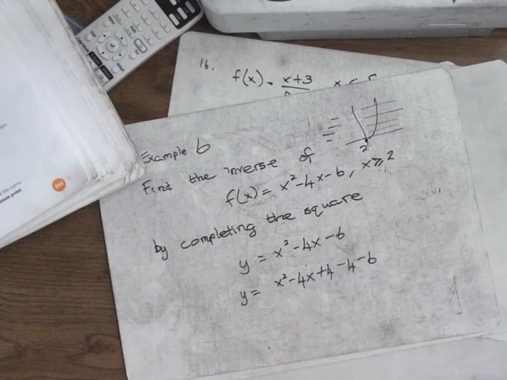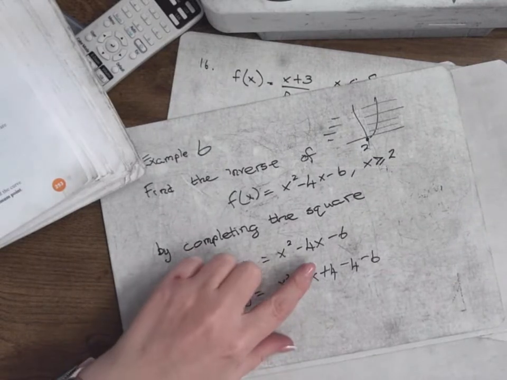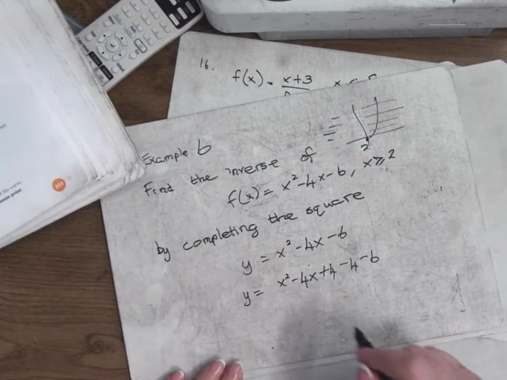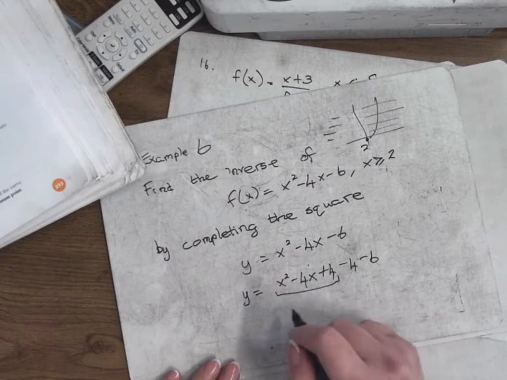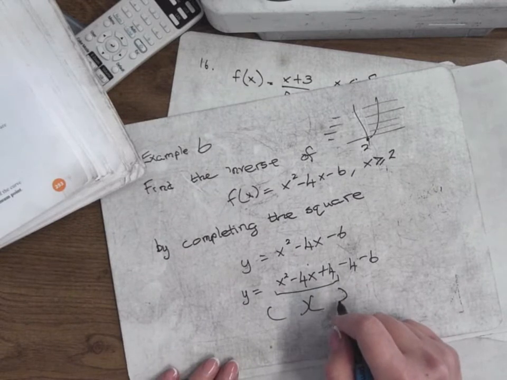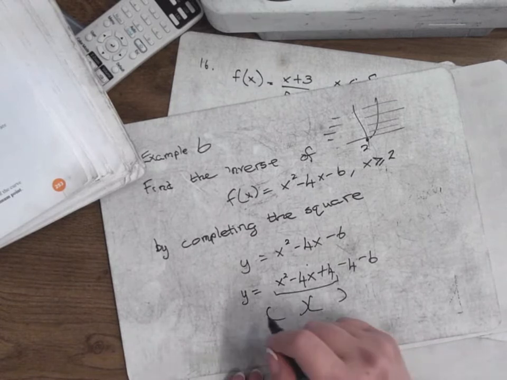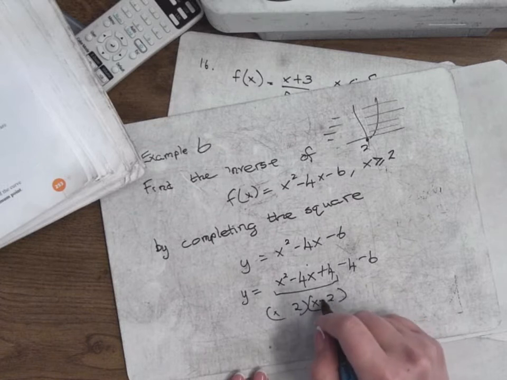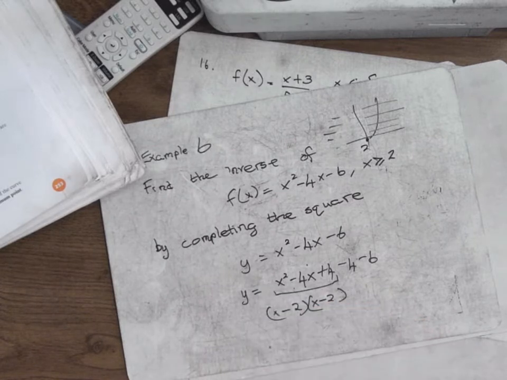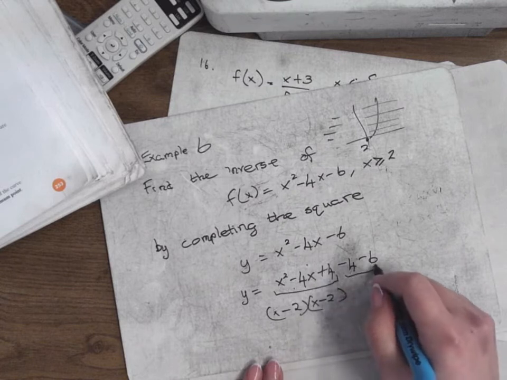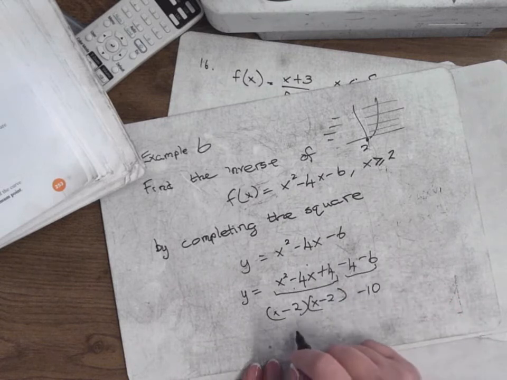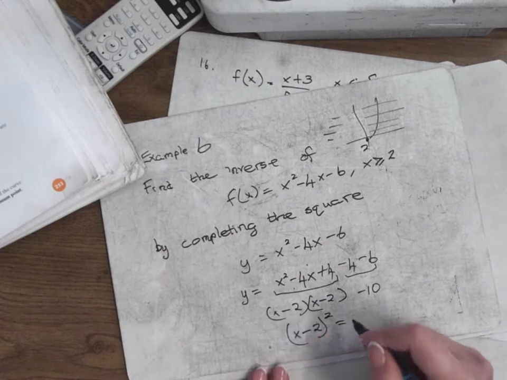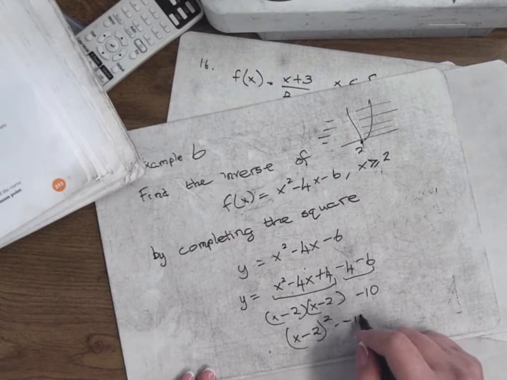Do you remember completing the square? You take the coefficient of x, square it, add it on, subtract it. Then the first 3 terms you factorize. It's always going to be a perfect square because you arranged for it to be. So it's x and x, 2 and 2, a minus and a minus to give you minus 4x. Put the other 2 terms together and you get minus 10. So I get (x minus 2) squared minus 10, and that's what y equals.